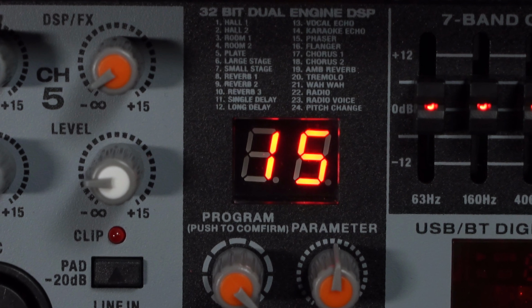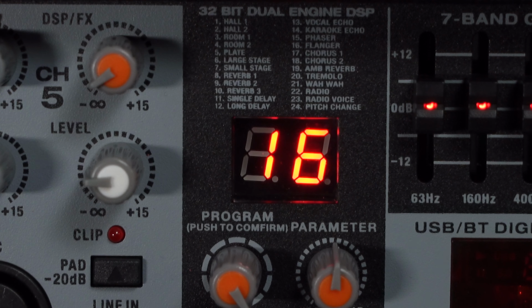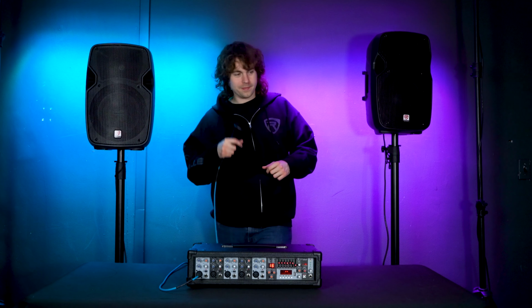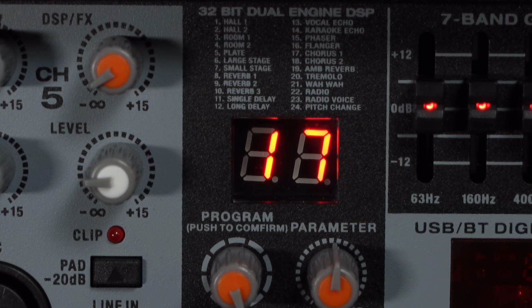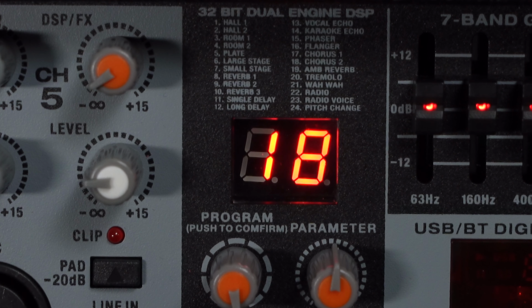Nice. Next we have number 15, which is our phaser effect. Very cool. Next to that, we have a flanger. Very trippy. Next, we have Chorus 1 on effect 17. Then we have Chorus number 2. Very trippy, very cool.